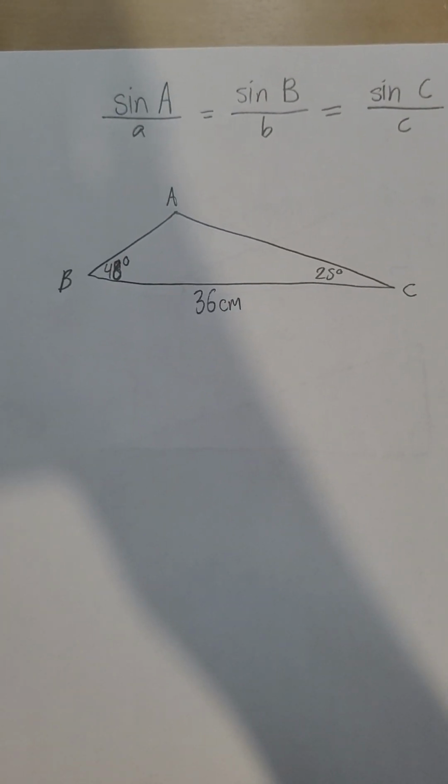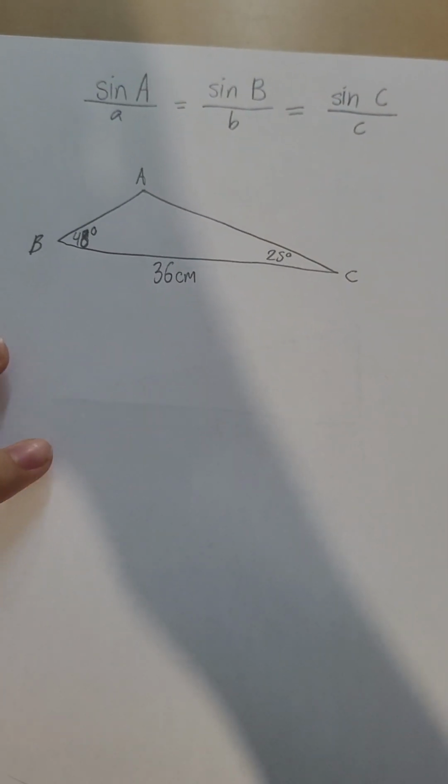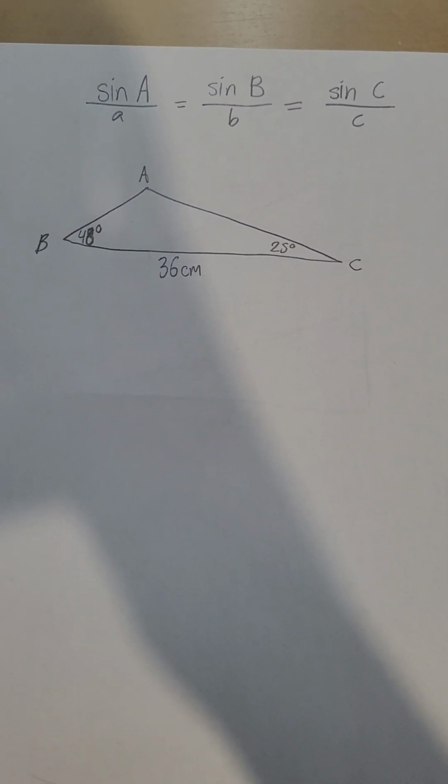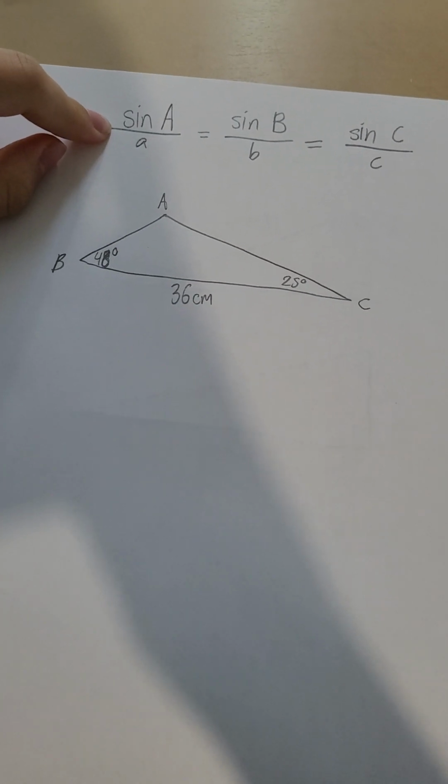Welcome back to Basement Math Lab, and today we are going to be learning about the sine law. Now, what is the sine law? Well, it's this right here.